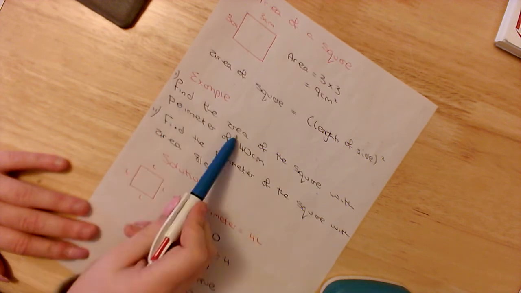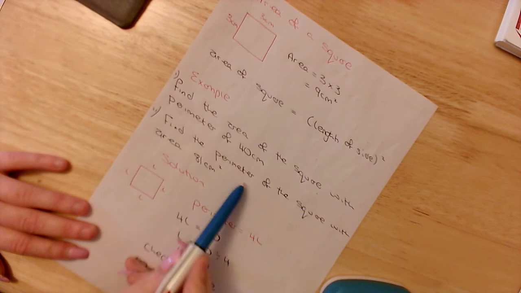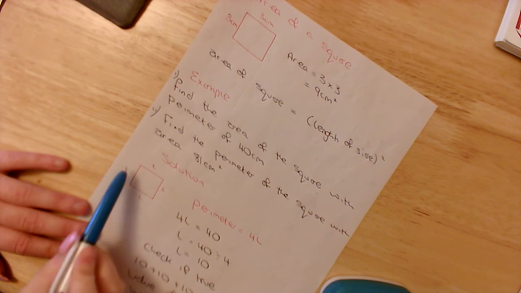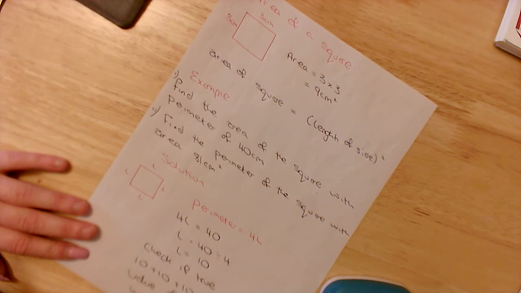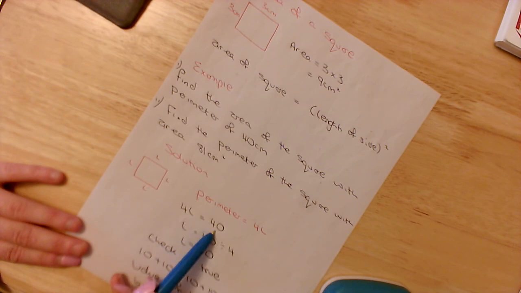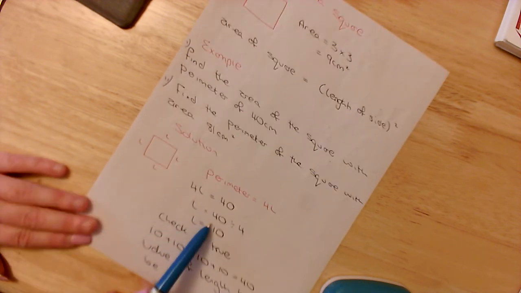So here I have an example. It says, find the area of the square with perimeter of 40 centimeters, and find the perimeter of the square with area of 81 centimeters squared. I have to remember, what does perimeter mean? It means that I'm adding up all my 4 sides. So if I'm told that my perimeter is 40, I have 4L, because they're all equal sides. So my perimeter is equal to 4L, and 4L is equal to 40, but I need to find out what just one side is equal to. So I'll go 40 divided by 4, and that gives me 10.